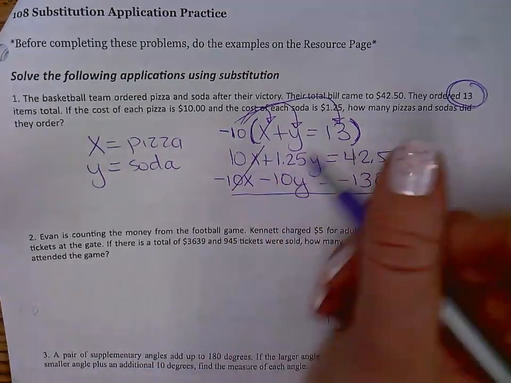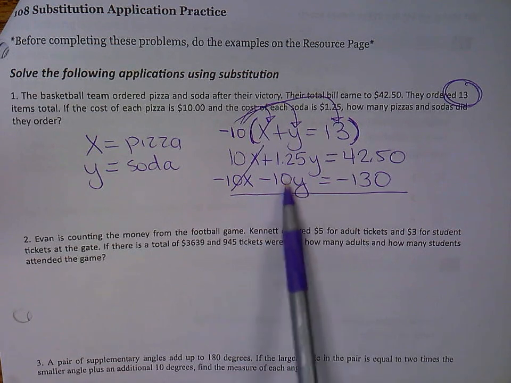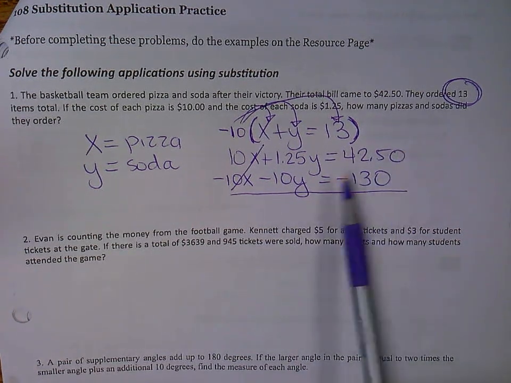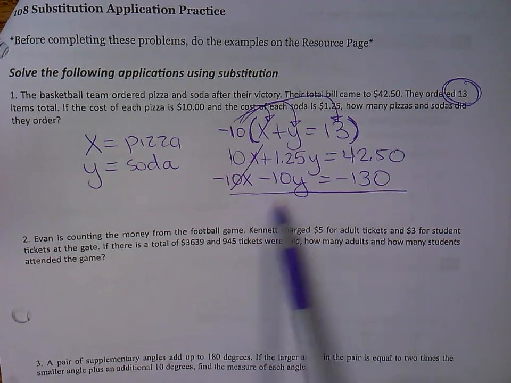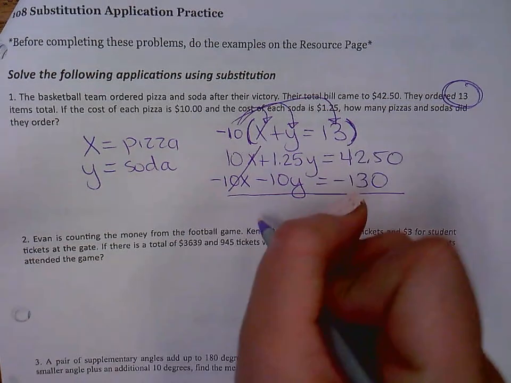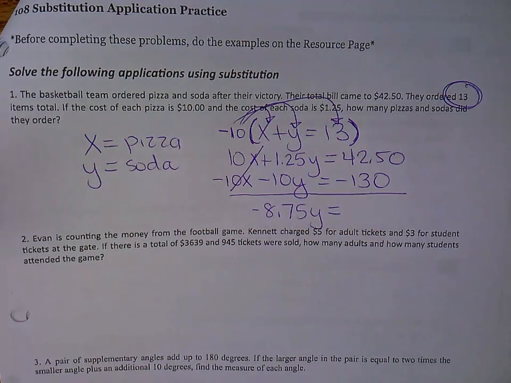Now you can use a calculator. So if you want to do 1.25 minus 10 on a calculator and $42.50 minus $130 on a calculator, write down below what you would get. So 1.25 minus 10, is that -8.75? So -8.75y equals, now you do the other side, 42.50 minus 130.